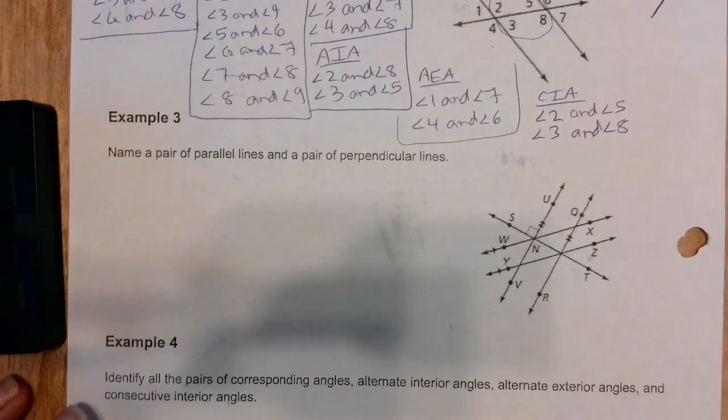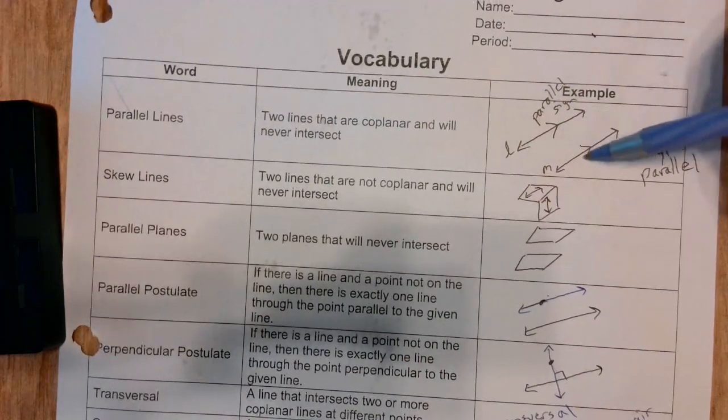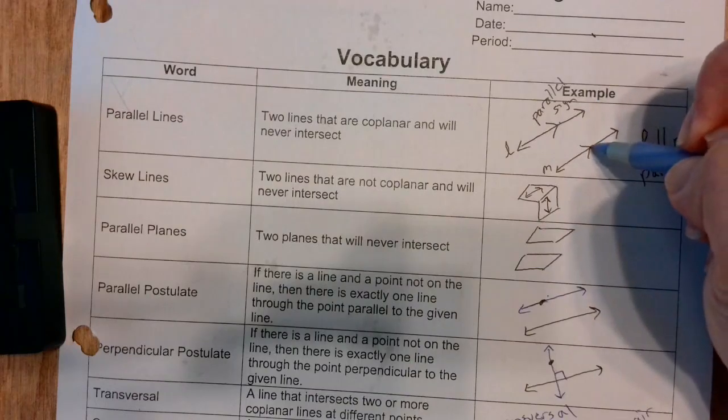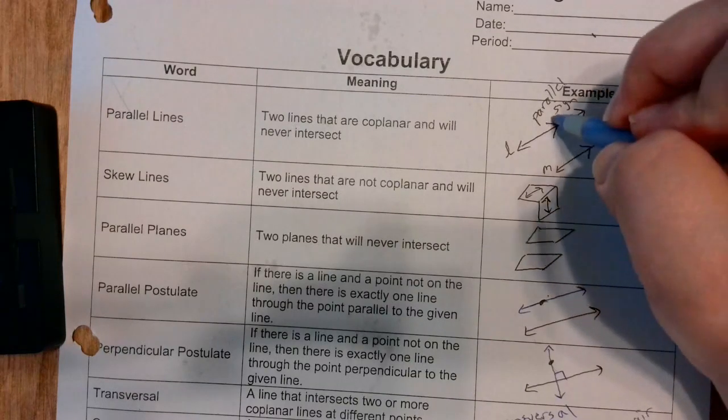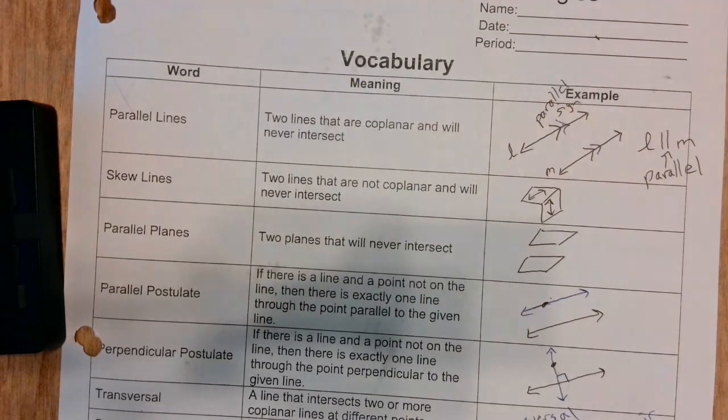All right, example 3. Name a pair of parallel lines and a pair of perpendicular lines. All right, so parallel, we're looking for the little arrows on them. Just like up here, we're looking for little arrows in the middle of your line. It could be 2 arrows and 2 arrows. It would just look like this. There'd be 2 of them, or it could be 3 of them. Just depends on the situation.